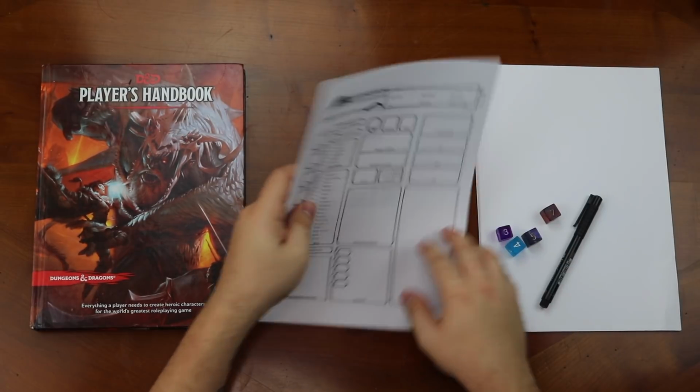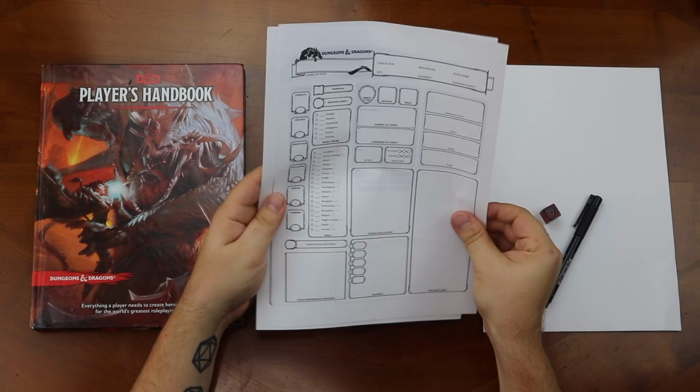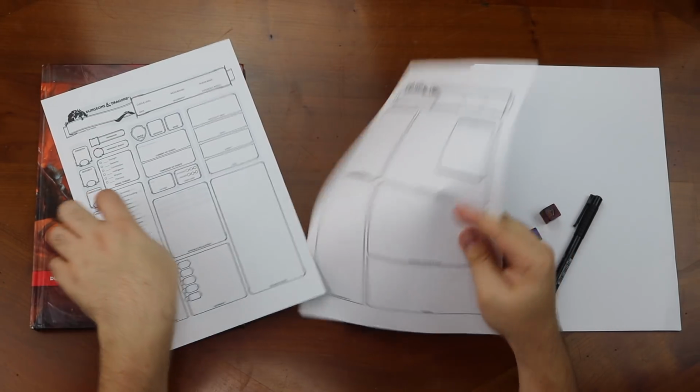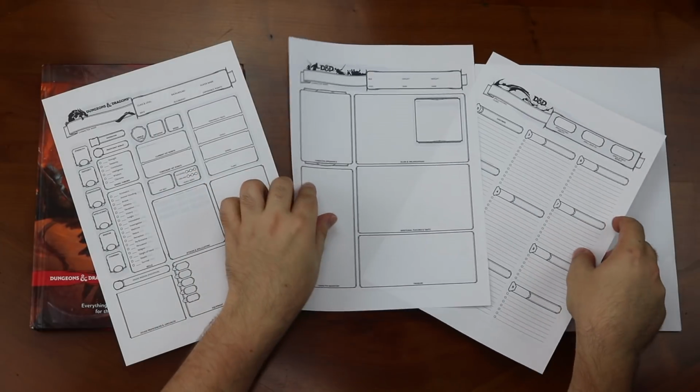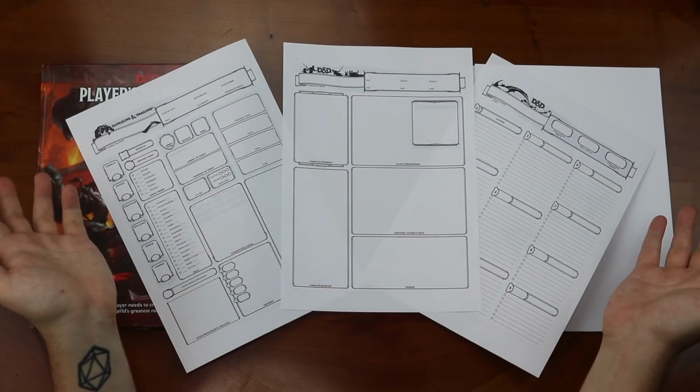The character sheet comes in 3 parts. You've got your main sheet on the front there, you've got your second sheet for a bit of extra information, and the third sheet is kind of optional if you end up being a spellcasting class.